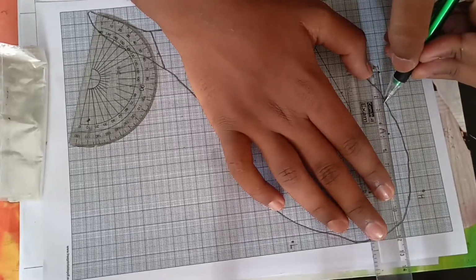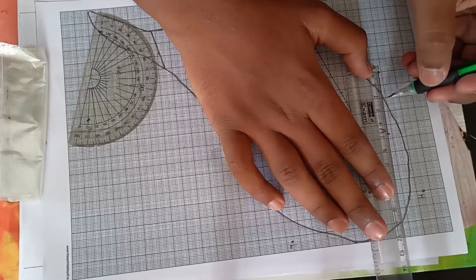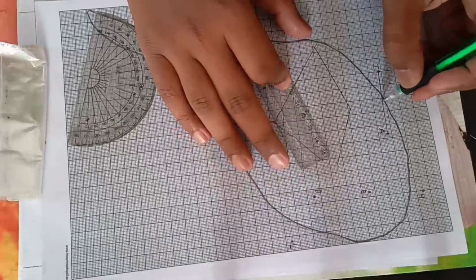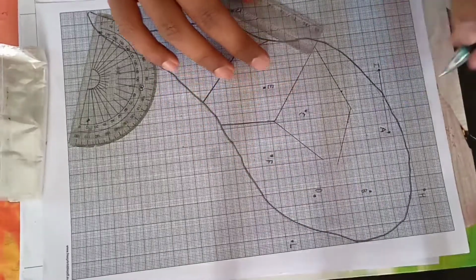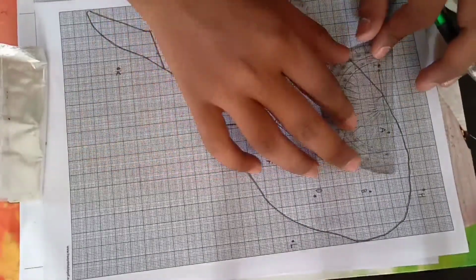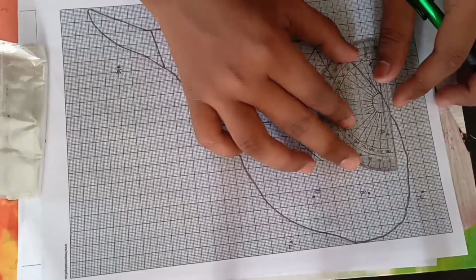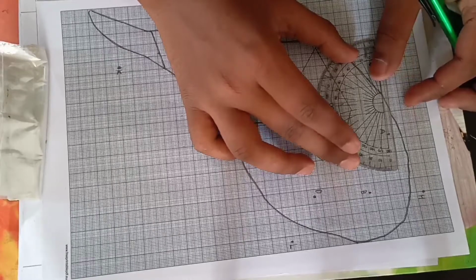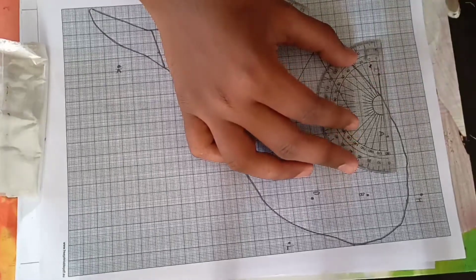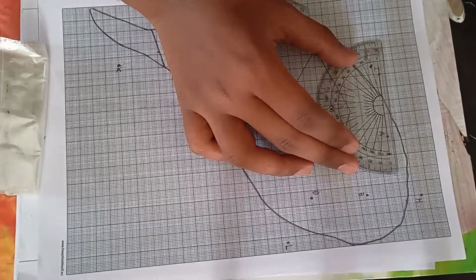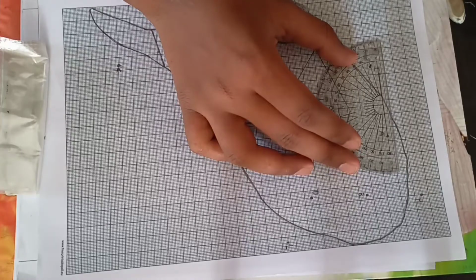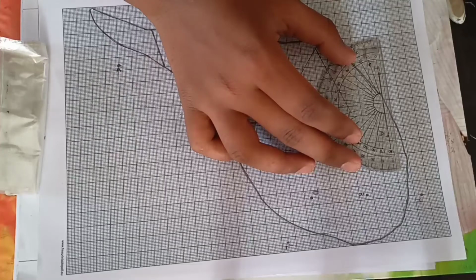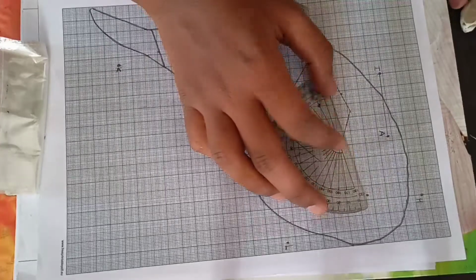So the dividing point will be 2.3 centimeter, which is here, and it will cut it down at the point where it is. Let's see it.